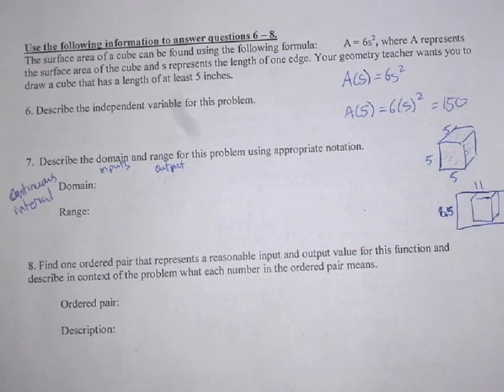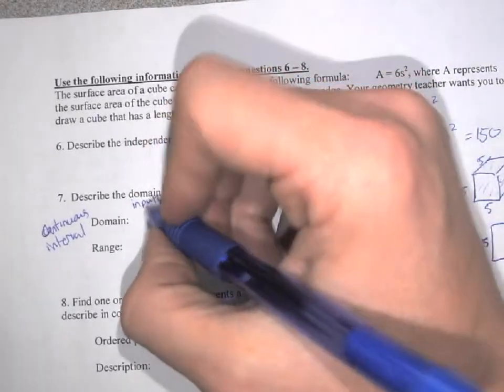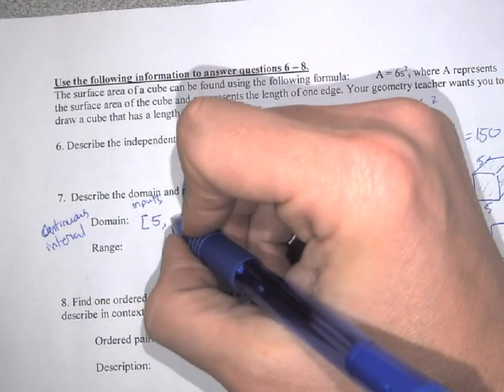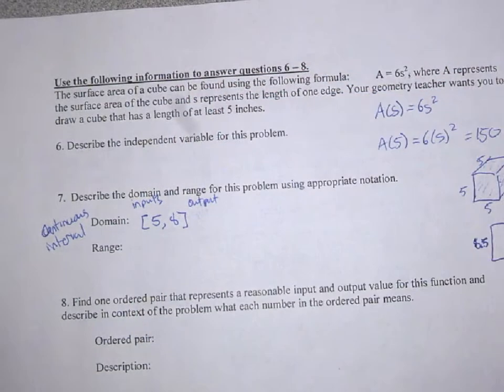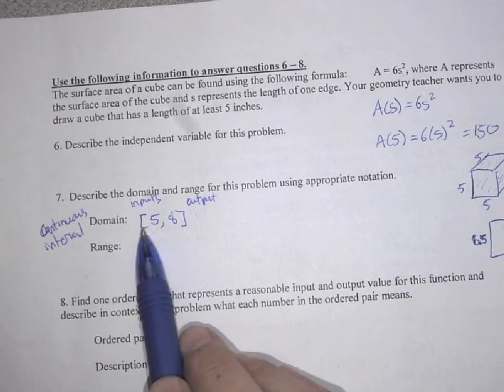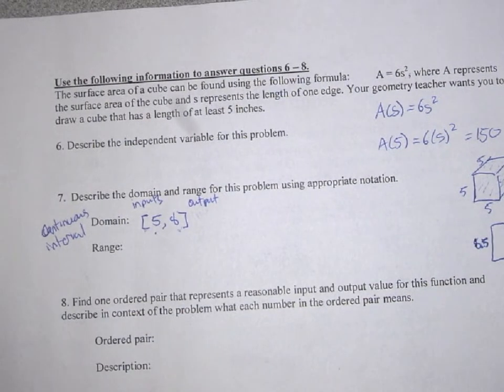Now again, that's just an estimate using some assumptions, but in the context of this problem, I think that makes sense. So the smallest cube I'm going to have is 5, and the biggest possible cube is going to be 8. We want to include everything in between, so 5.1 works and 7.9 works, right, and 6.05, all those things. So the interval notation means 5 to 8 and everything in between.